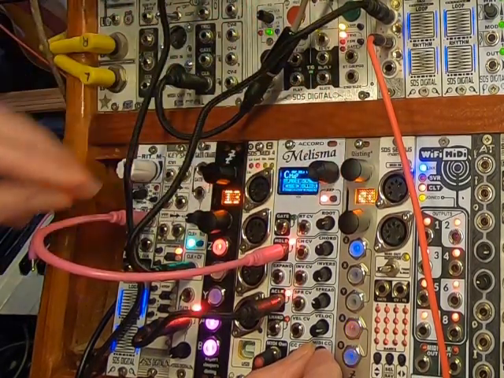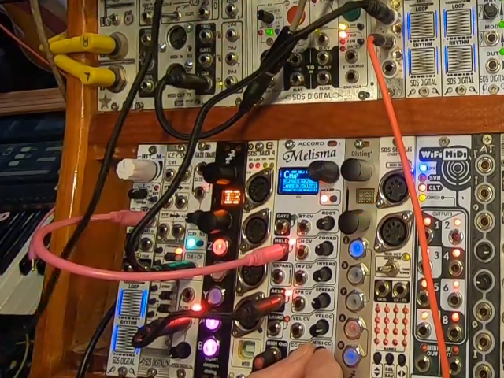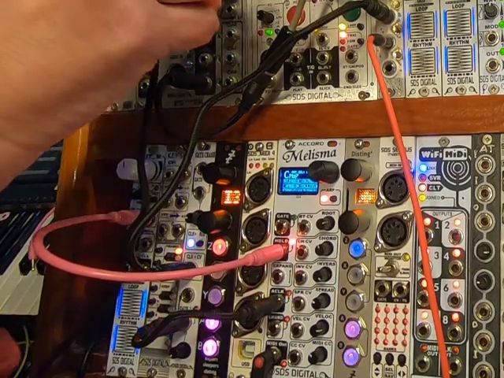I'll patch the slow LFO into the CC/CV again, so it steps through the range.